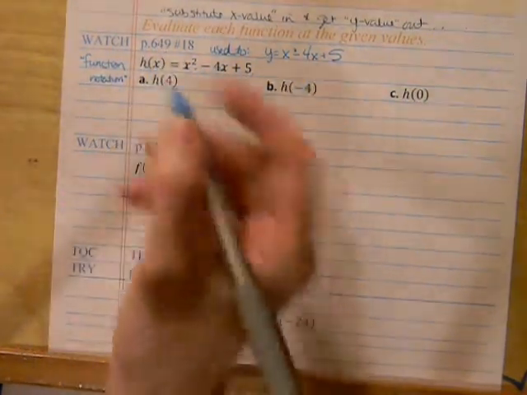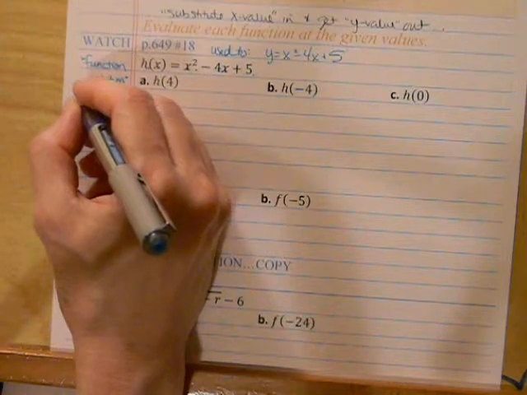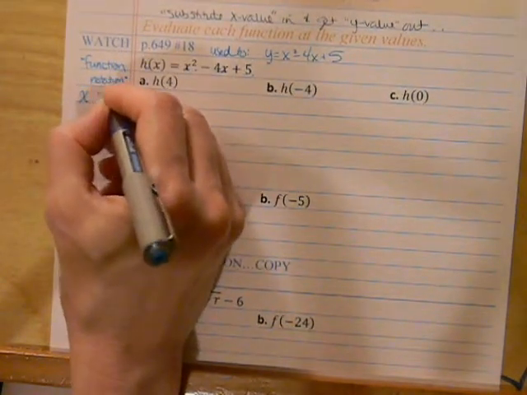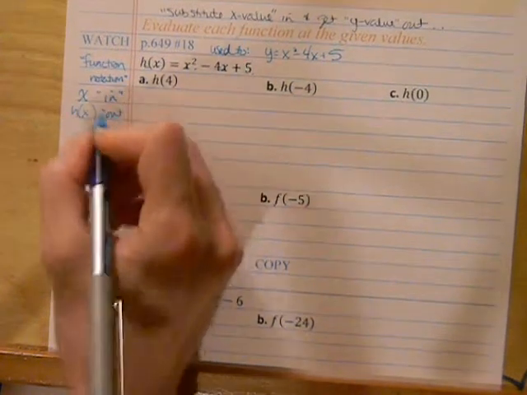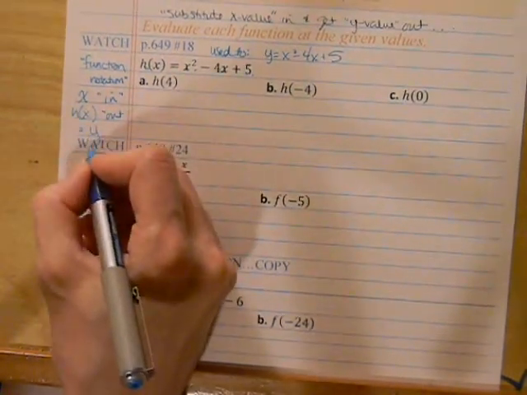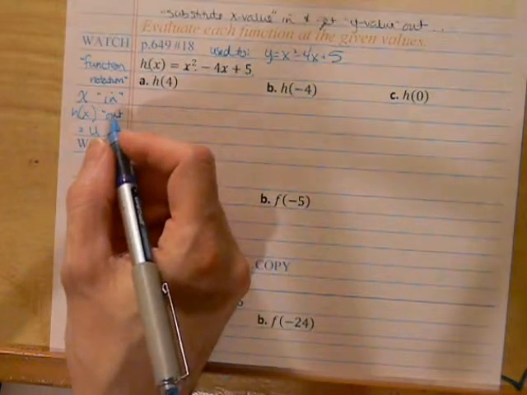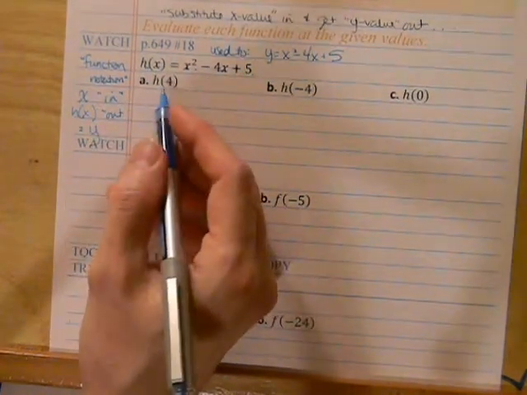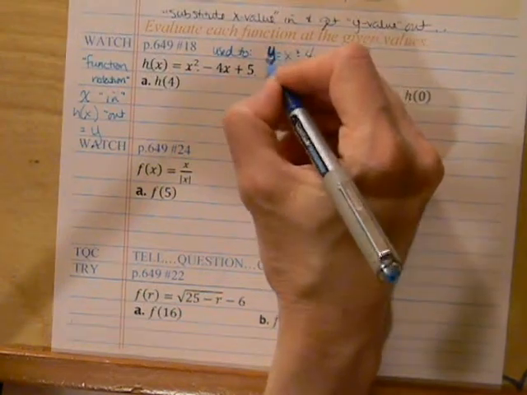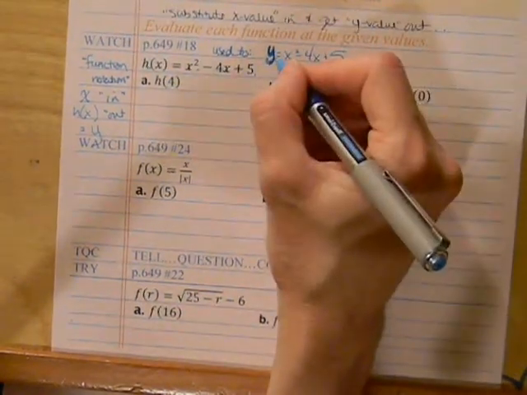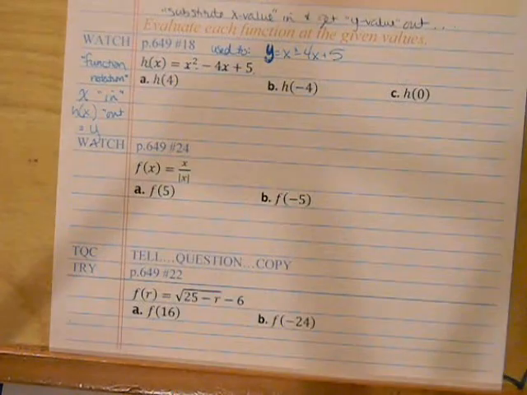h of x represents the y. So x is what goes in, h of x is what comes out. So h of x is equal to our y value. That's what you can relate it to. h of x is just like our y. Okay? So until it becomes more familiar, just imagine that h of x is really that y value that we're used to seeing there.